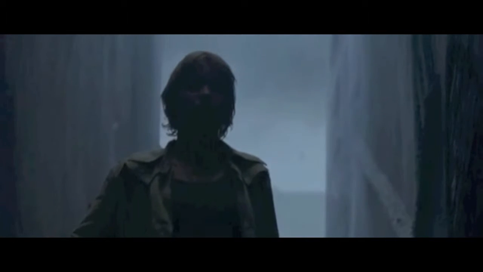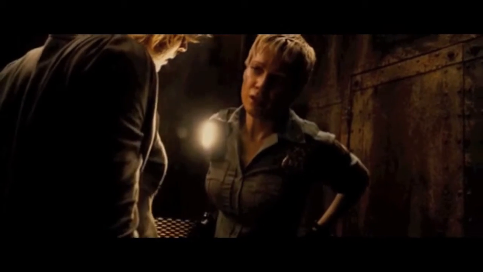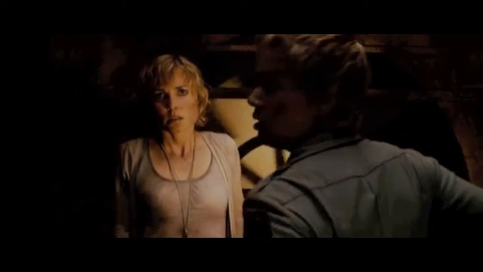Getting back on track, however, the story does follow the first game for the most part, and I did really enjoy how the alleyway scene was shot closely resembling how it was in the game. Unfortunately though, the plot begins to take a turn for the worse when we reach the Otherworld school and then we get the appearance of this guy.